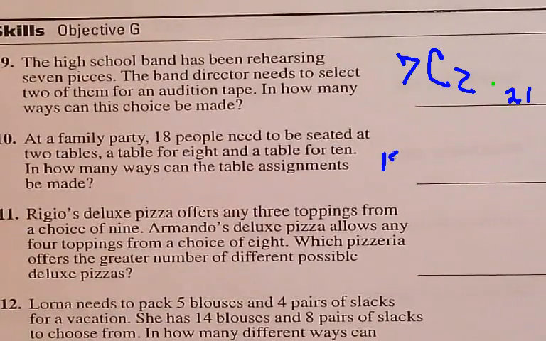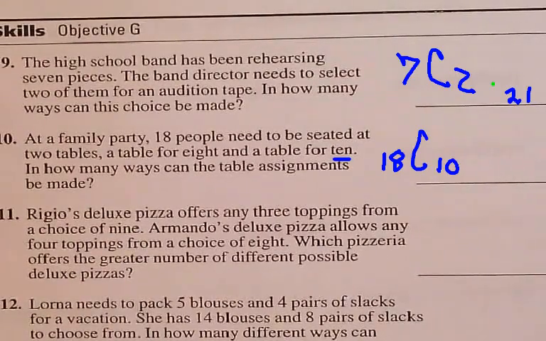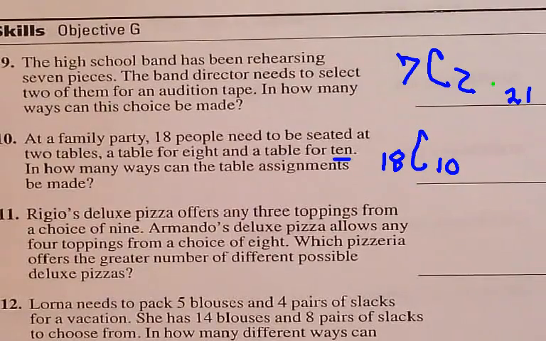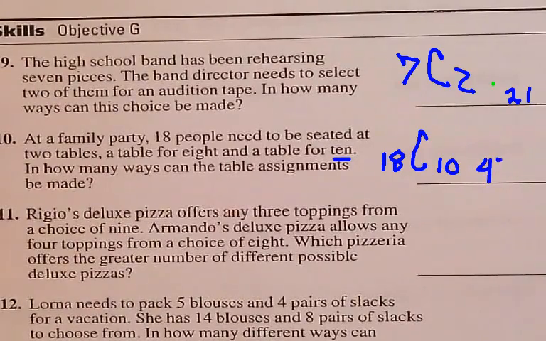Well, there's 18 people to choose from. And we're choosing who sits at the first table. Well, let's say who sits at this table. Right? So there's this many ways to choose who sits at the table for 10. Now then, once we choose that, the other table's already chosen because the people left over get to sit at the other table. We're not putting them in order. We're just picking how many ways can I pick these people to sit at the table. So 18 choose 10. If you do that in your calculator, that's 43,758 ways. Amazing, huh?